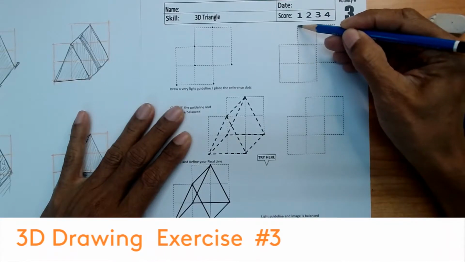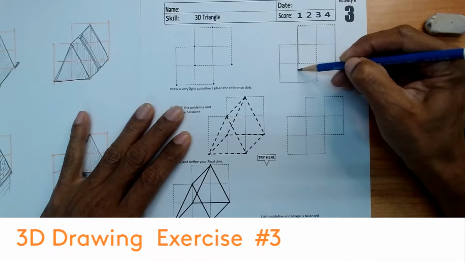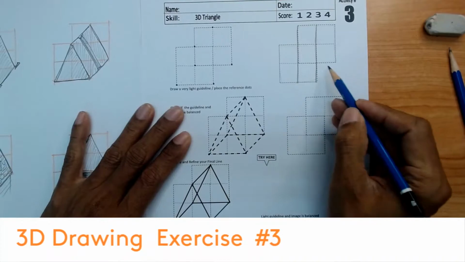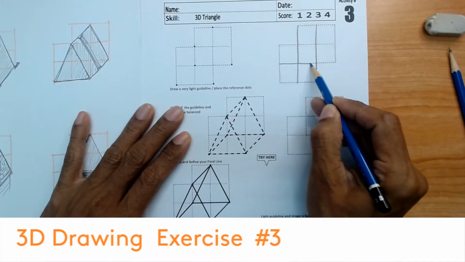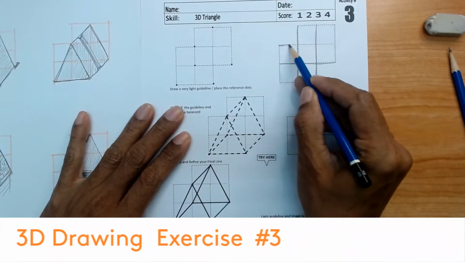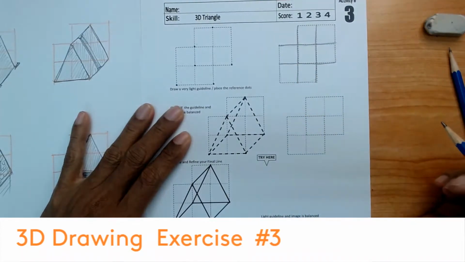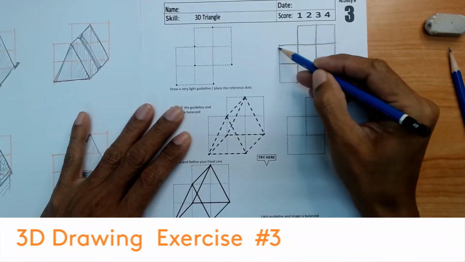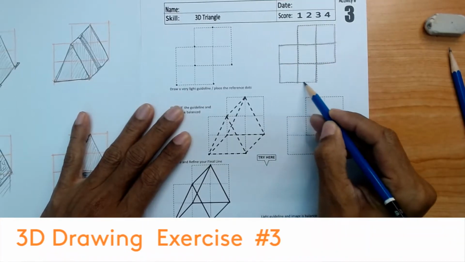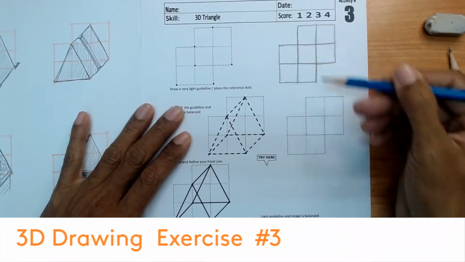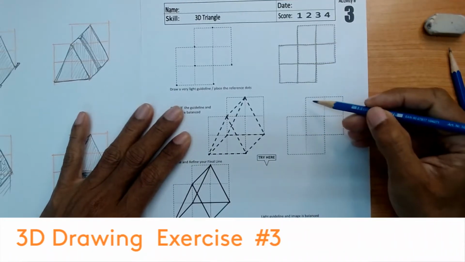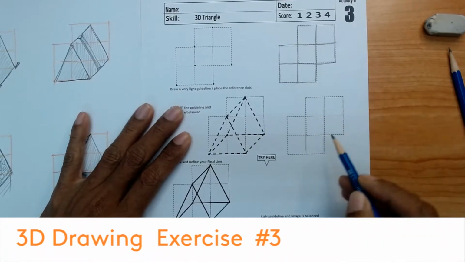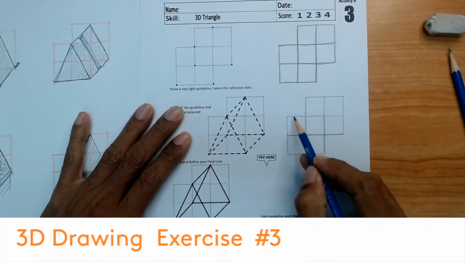So take note, we do 1 and 2 vertical lines, then the next 2 are 2 horizontal lines, and then we can form the reversed L here and the letter L here, so we'll have this. Again we have 2, 1, 2, and then we have 1, 2.